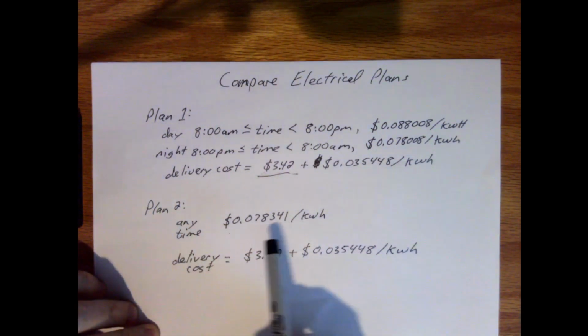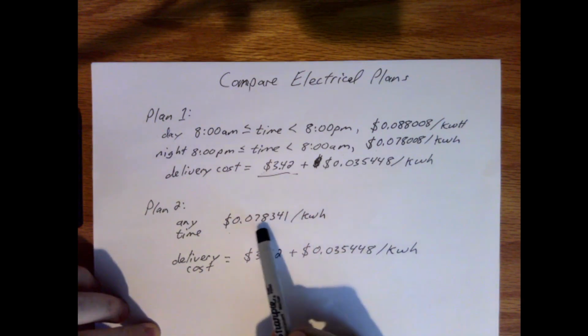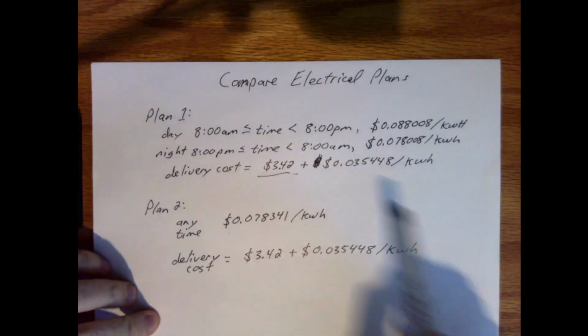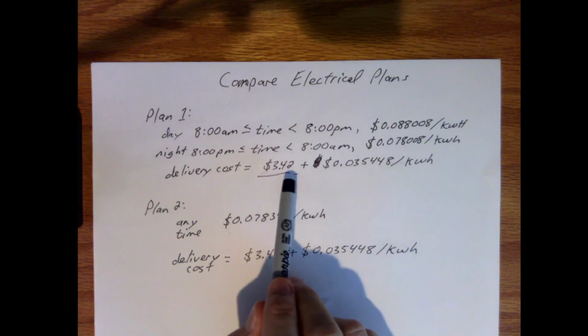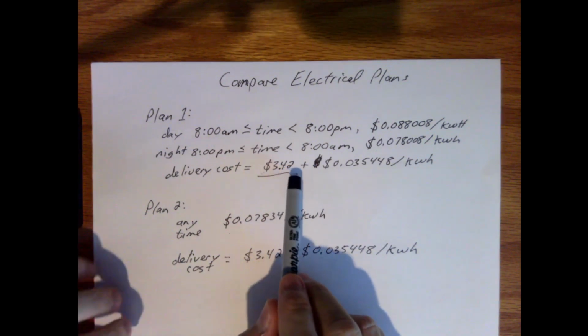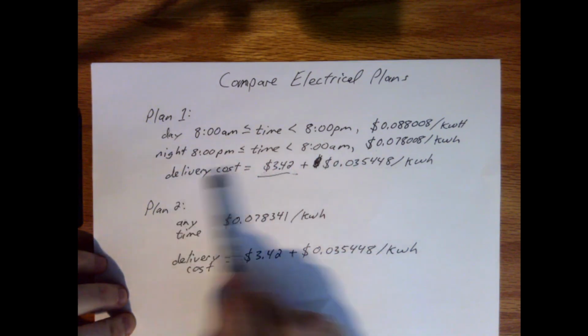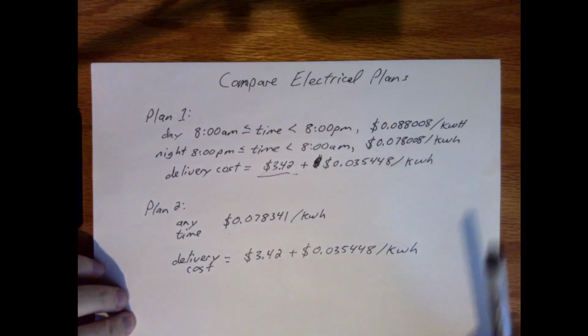Plan 2 charges the same amount per kilowatt hour regardless of the time of day, and that amount is about 7.8 cents. And the delivery costs here are the same as they are for the other plan. One of the things to note about the delivery cost is that the $3.42 is charged no matter what you do. So even if I use no electricity, I'm still going to pay $3.42 just for having the ability to use electricity.